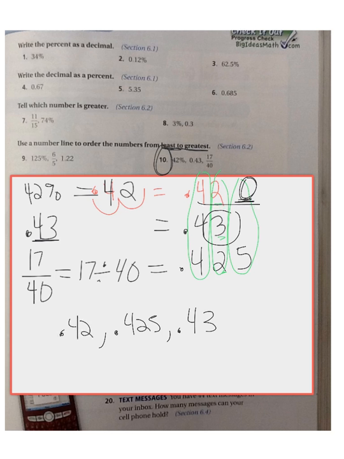Now that we've done that, we want to just go ahead and write them out as they were originally. So 0.42, or 42 hundredths, you can see right here, was 42%. And then we have 0.43. If you look right here, that can simply be left as 0.43. And then we have our last one, which is 0.425, and 0.425 was originally written as 17/40. Okay, that's it. You're done.